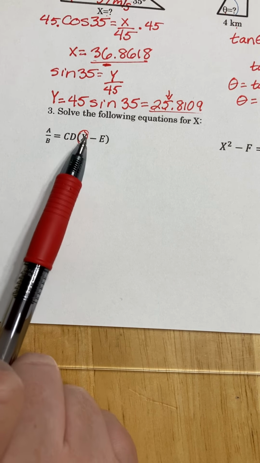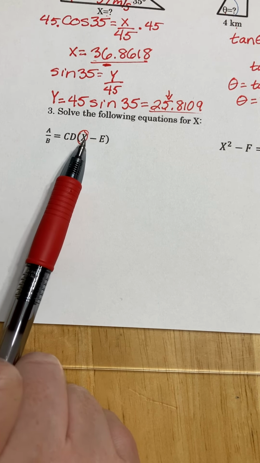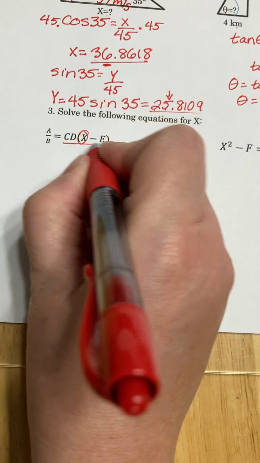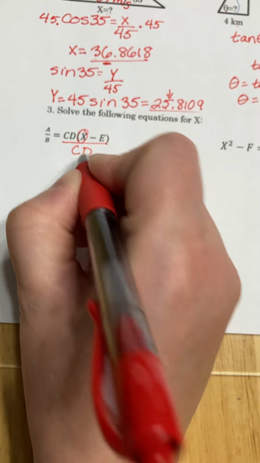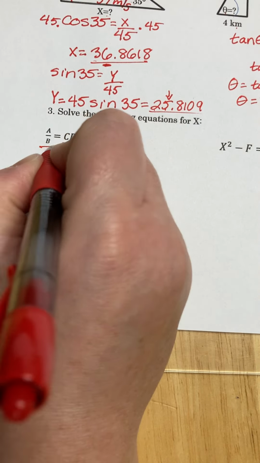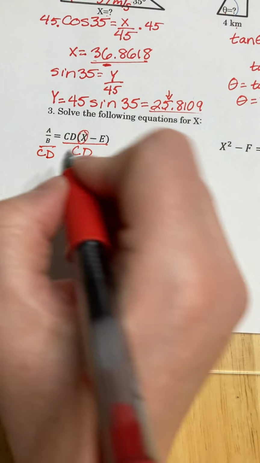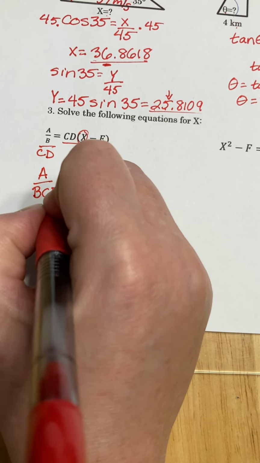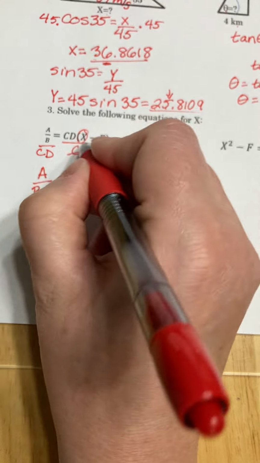Now, I can't do this yet because it's in parentheses. So then I'm going to do multiplication. So this C and D, I need to move them. So they're multiplied now, so I need to divide. And whatever you do to one side, you've got to do to the other. Then that turns into A over B, C, D on this side. And then on this side, these have canceled.